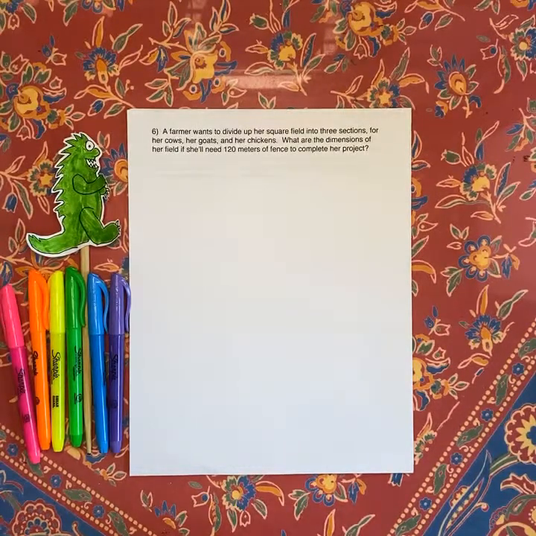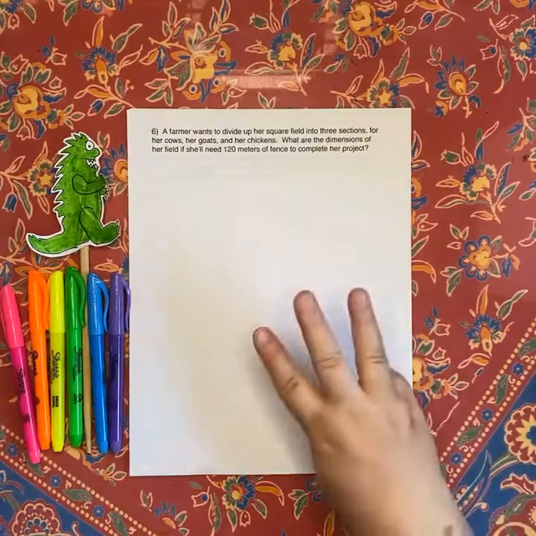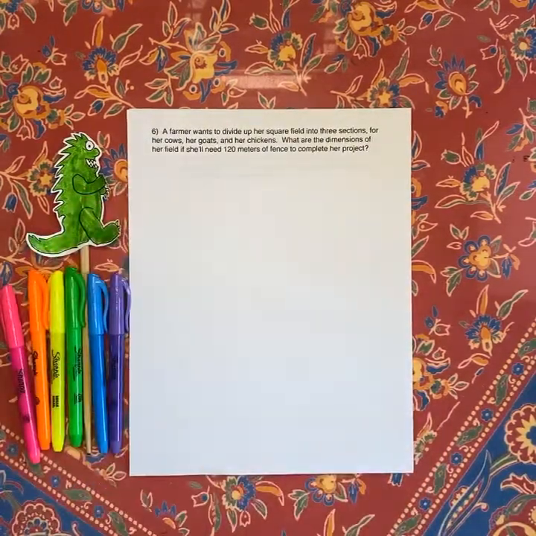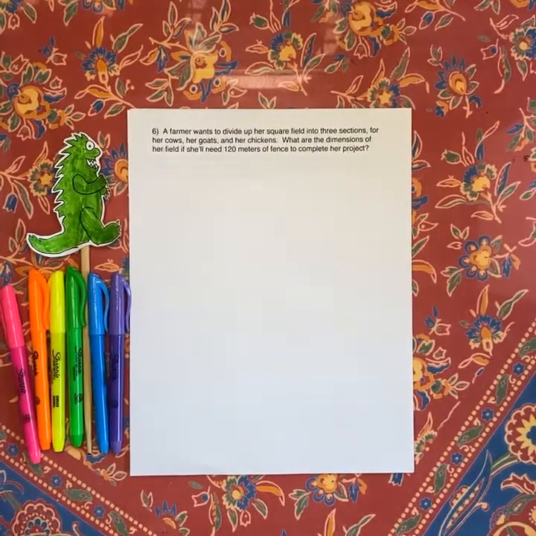Woohoo! We are live. This is Math 60 Intermediate Algebra. We are in section 3.6, and we are doing all of the word problems because that's just how we have fun. Number 6 is a geometry problem.